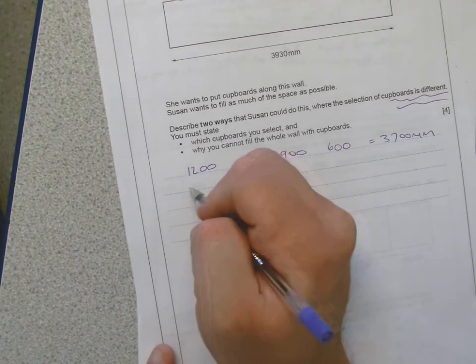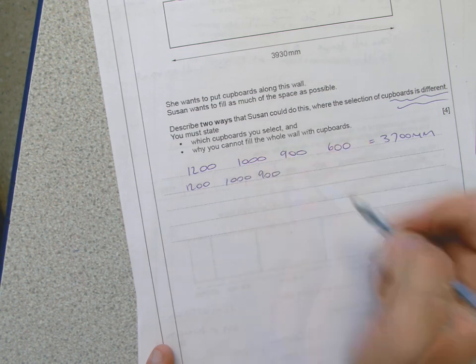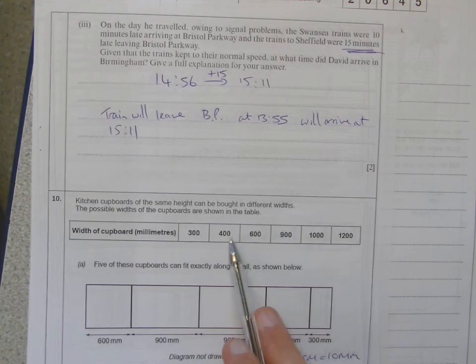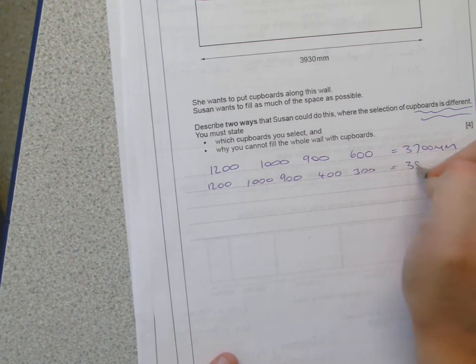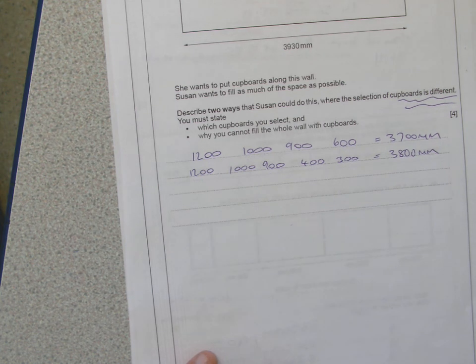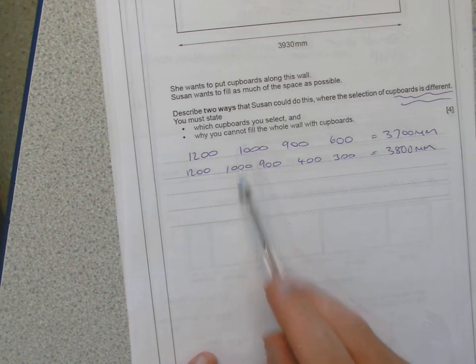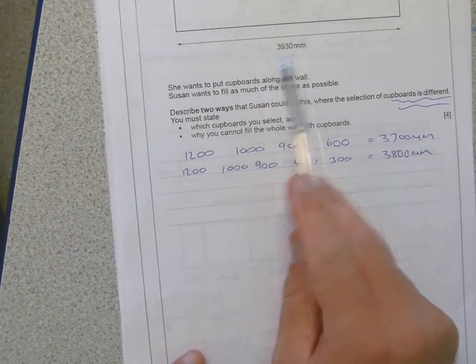The other approach you could do is 1,200, 1,000, 900, and instead of the 600 you could choose the 400 and the 300. Okay, the 400 and the 300, and that will give you a little bit more space that's filled, 3,800. So we've selected 2 ways, okay, that are pretty close to the overall size.